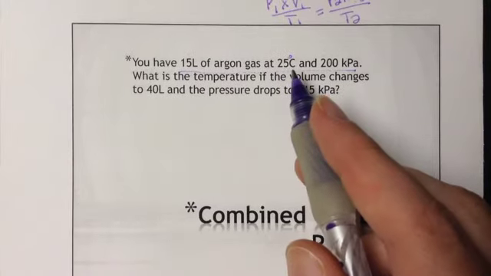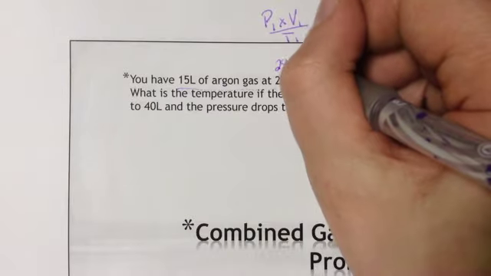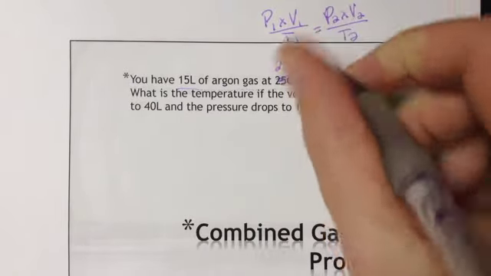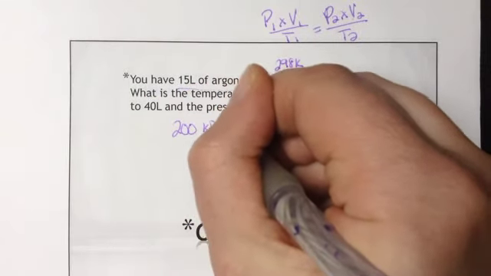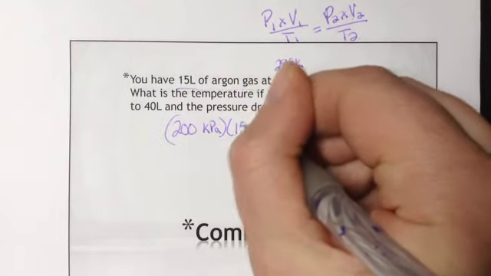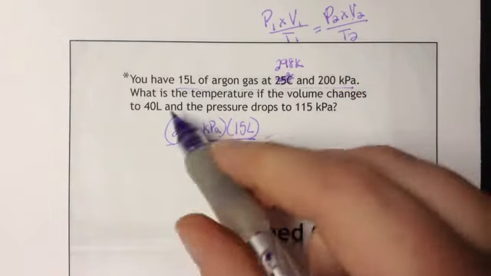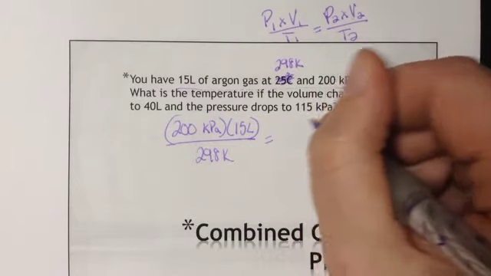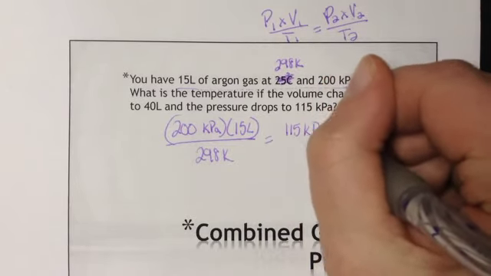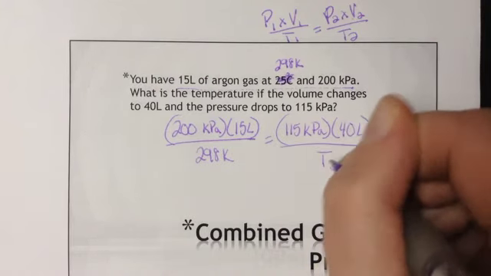I need to change my 25 degrees Celsius to Kelvin. 25 plus 273 is 298, so that is 298 Kelvin, so I'm going to use that instead. So I'm going to plug in, I'm going to go 200 kilopascals times my 15 liters over 298 Kelvin. That equals the other side of the equation, so everything else is going to be on this other side. What is the temperature if the volume changes to 40 liters and 115 kilopascals? So I'm solving for T2.